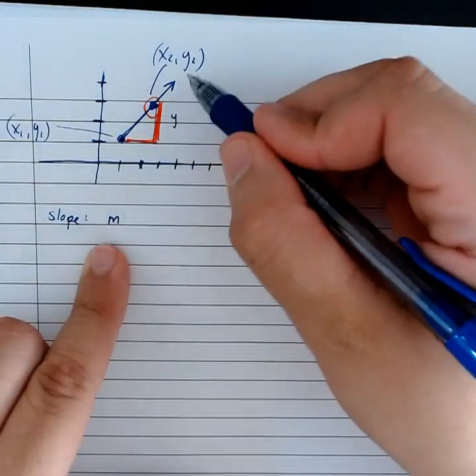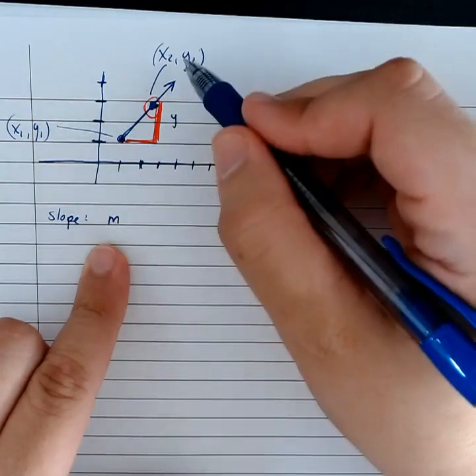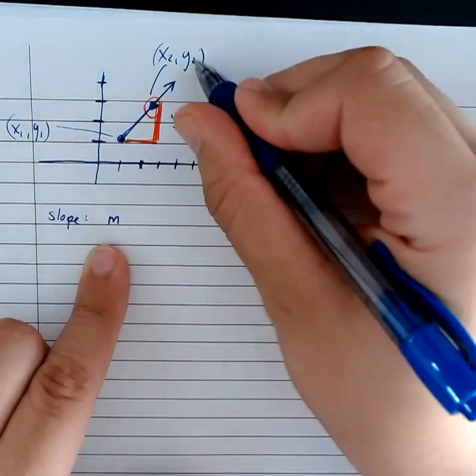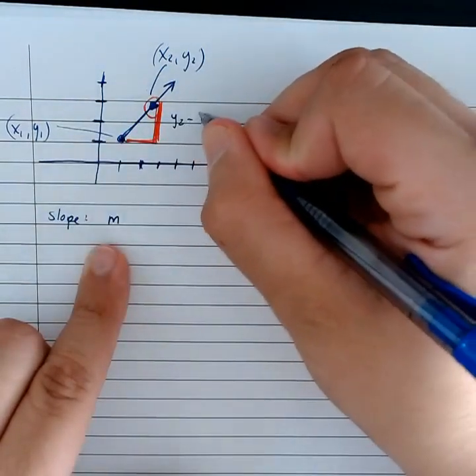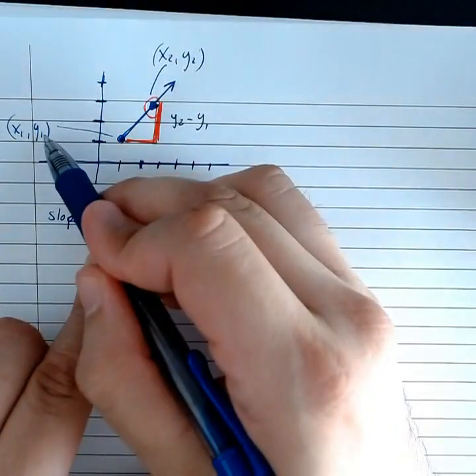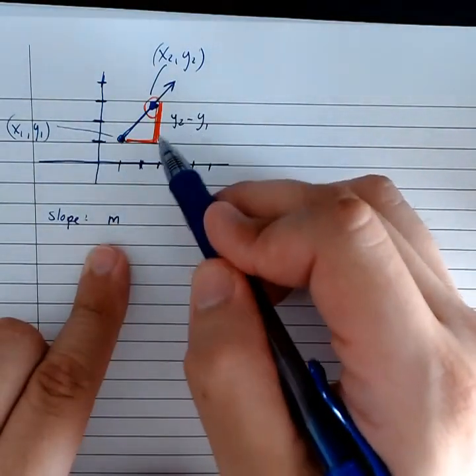This is just the difference in the heights, the difference in the y values. After all, y tells you how far up or down you are. So here, if you take the difference in the y values, that tells you how far up or down you moved. For example, if this was 10 and this was 8, 10 minus 8 is 2. Oh yeah, well there's 2 steps between 8 and 10.